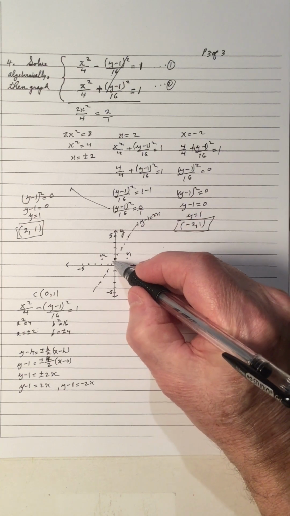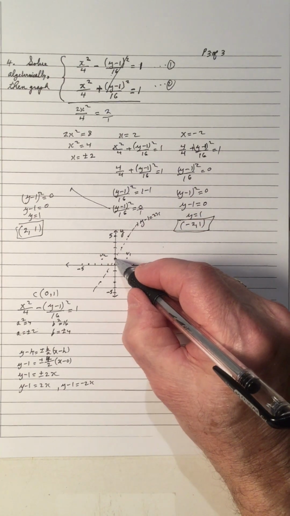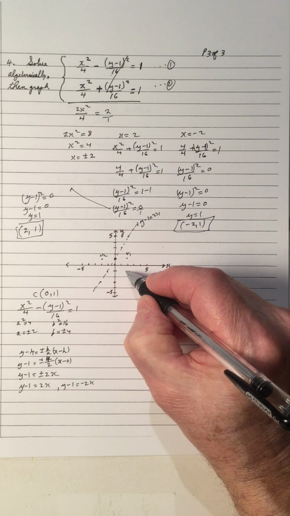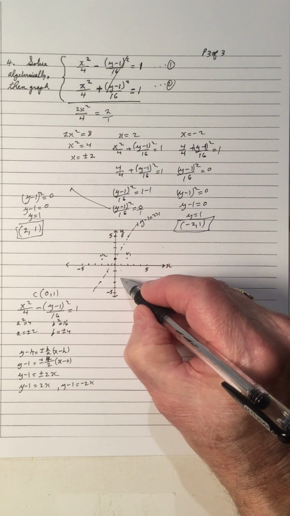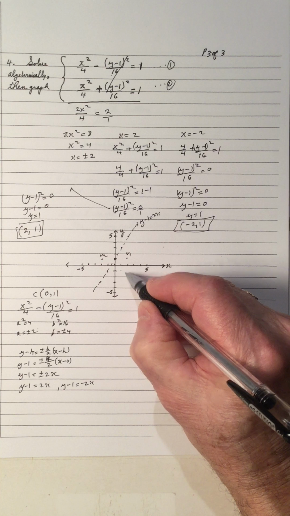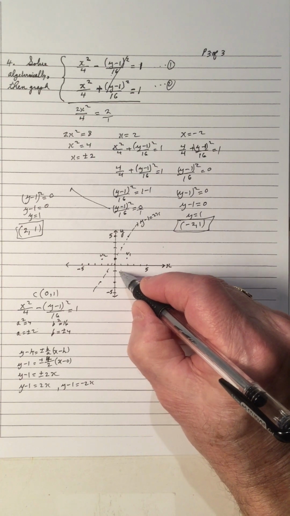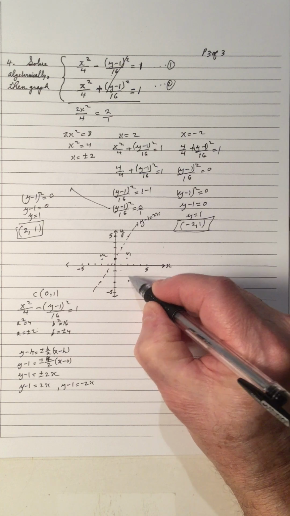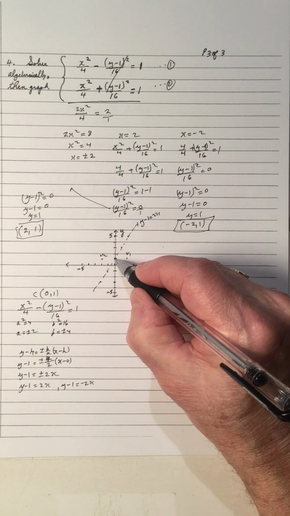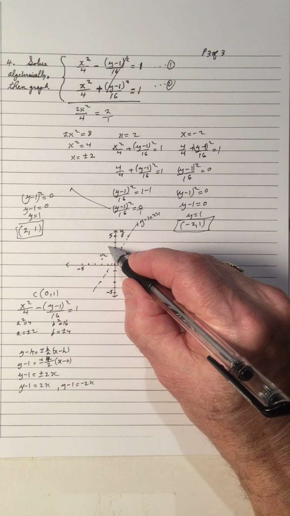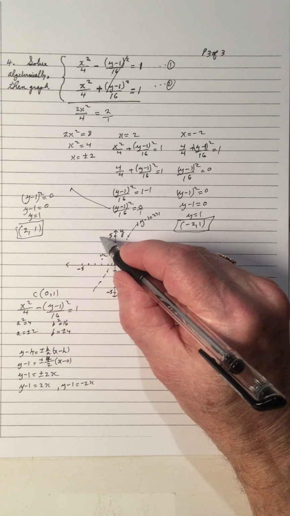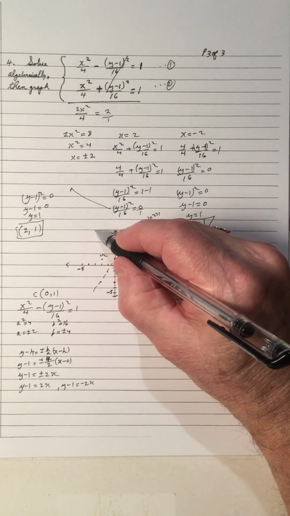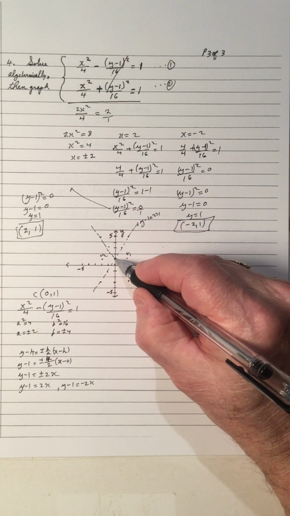And the other one is negative. So we go down 2, right 1, down 2, right 1, and so on. Or from the center, we can go up 2, left 1, up 2, left 1. And so there's the other asymptote.